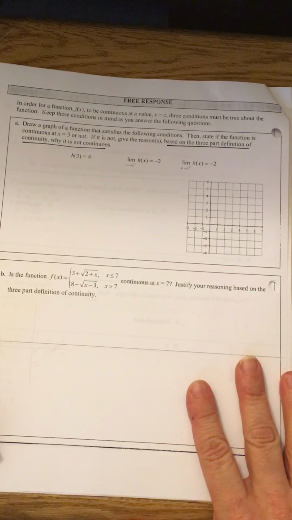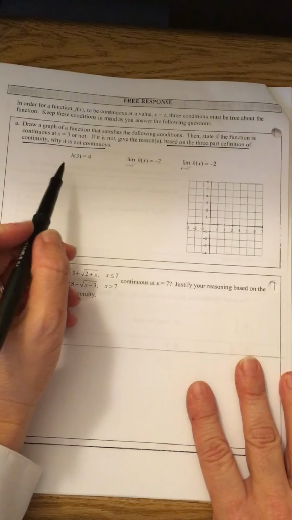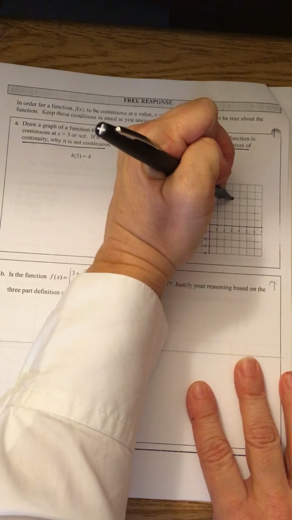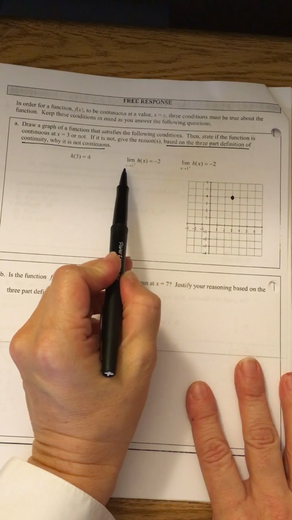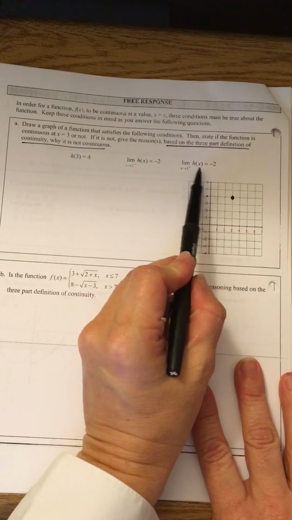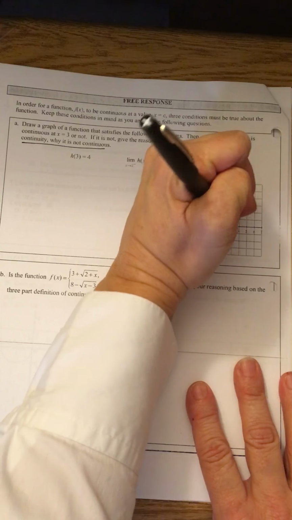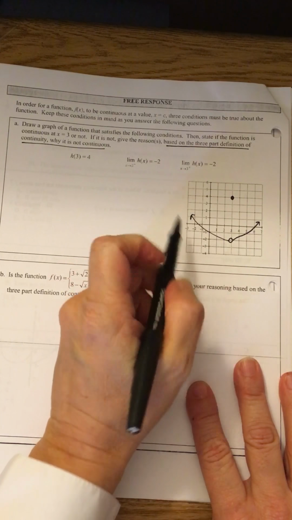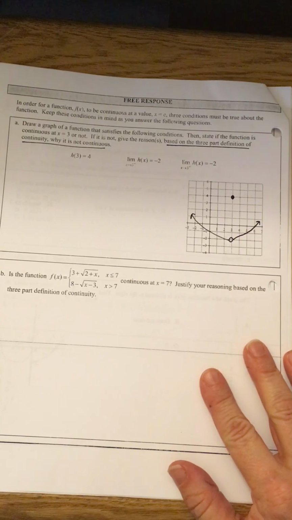All right? So let's look first at drawing our function. Most of us did a really good job on this. So it tells us that h of 3 equals 4. So the function is definitely defined at 3 and it equals 4. But then the limit as x approaches 3 from the left and x approaches 3 from the right is negative 2. So the limit of the function, meaning that the function is headed towards negative 2 as we approach 3, but then it jumps up here. So definitely not continuous. So let's talk about why.